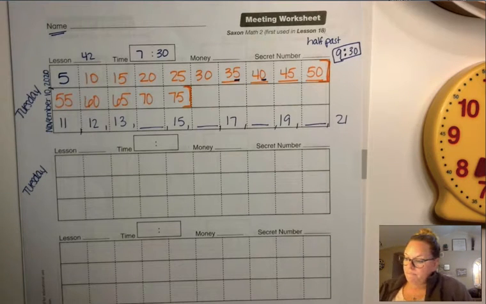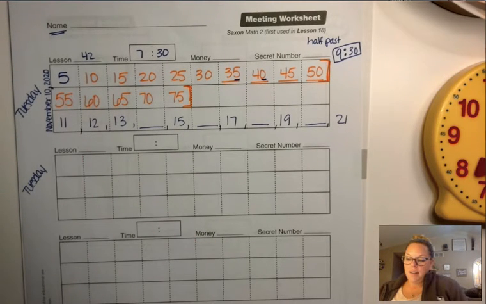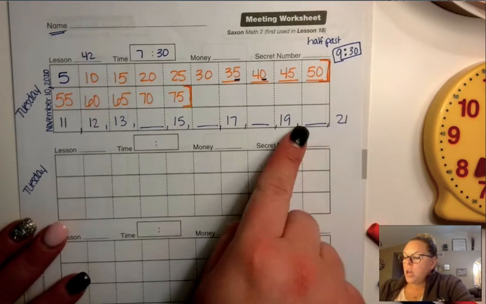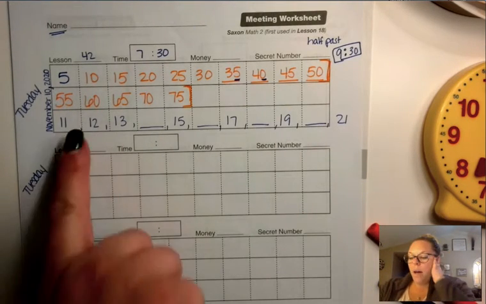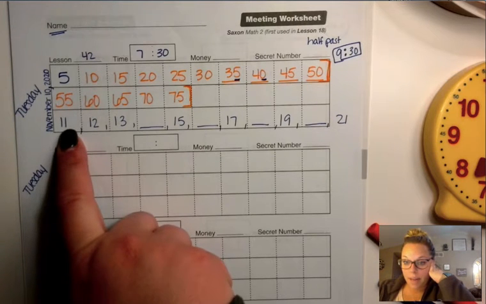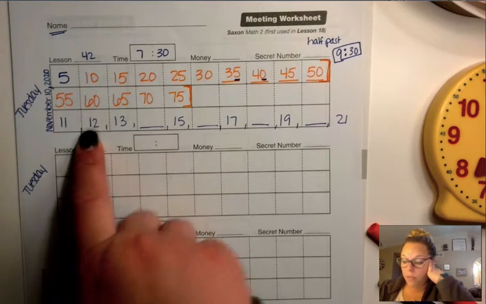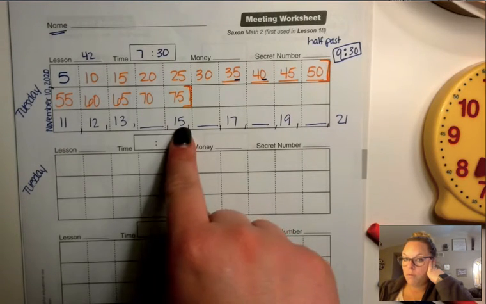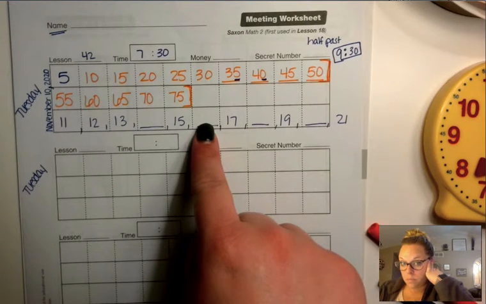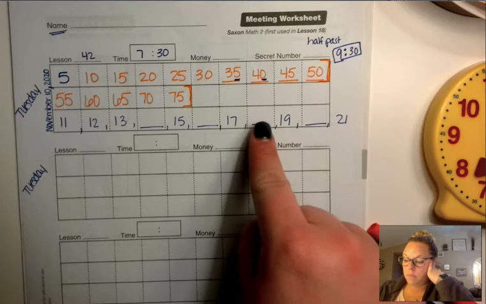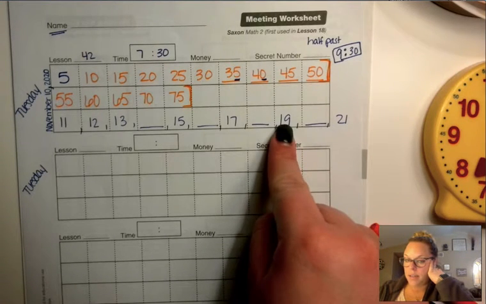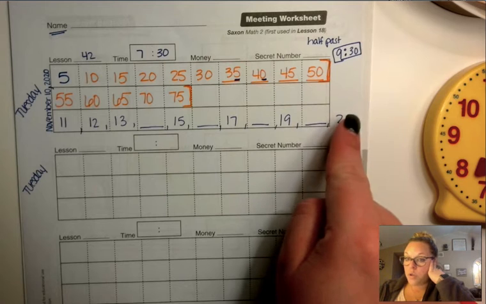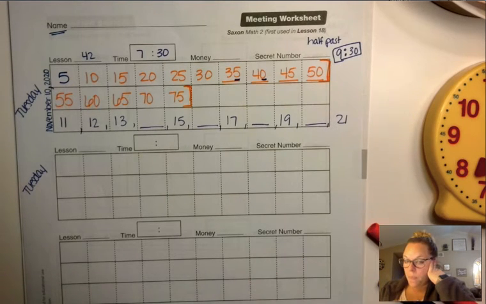Okay, great job. For our sequencing today, you can see I have it written in this bottom spot here. You can go ahead and fill this in as well. You can see we have 11, 12, 13, 15, 17, 19, 21.